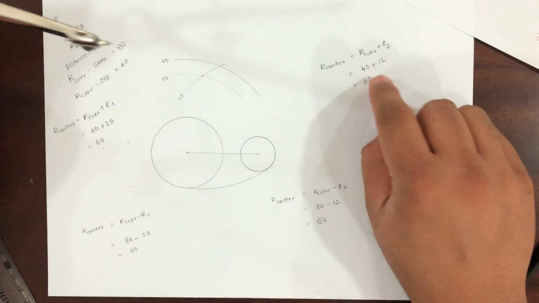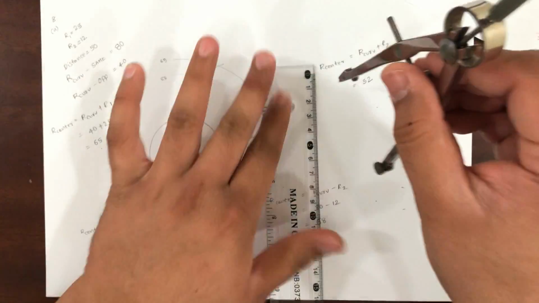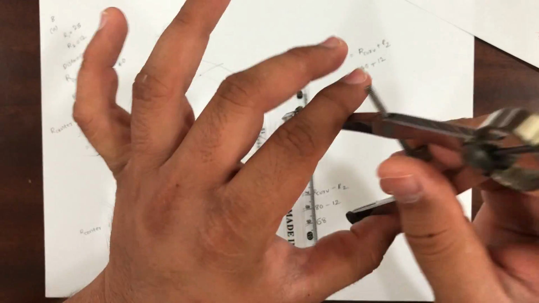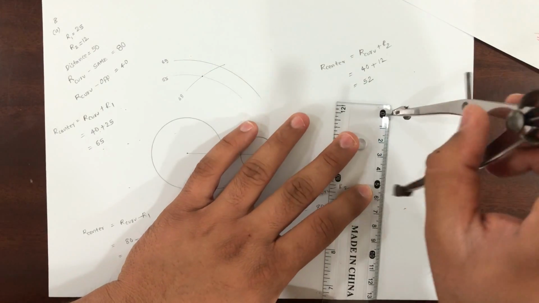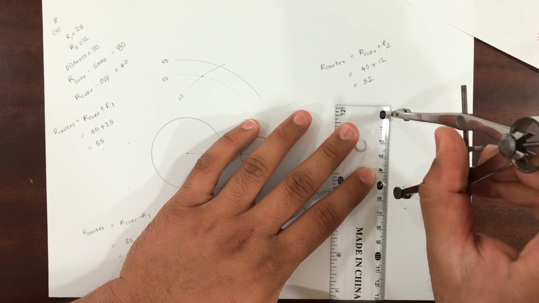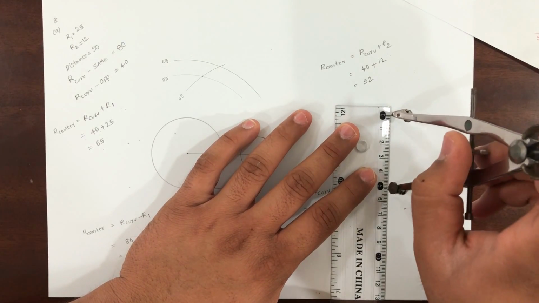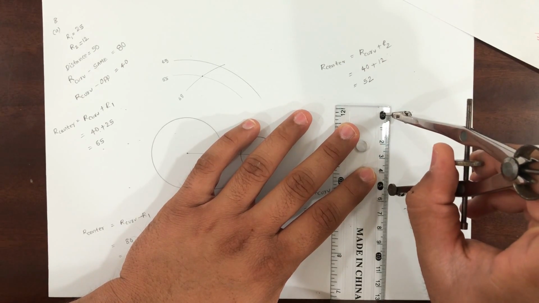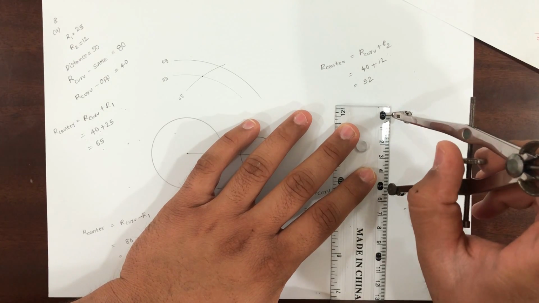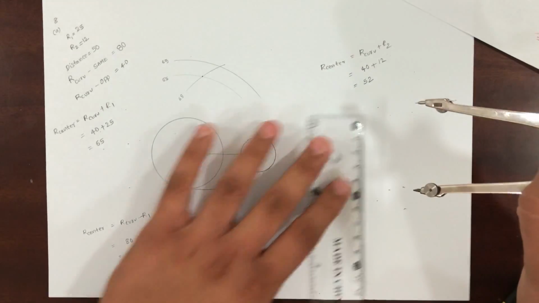And now what we have to draw? We have to draw 52. Okay, now adjust the compass to 52. Okay, this is almost 52.